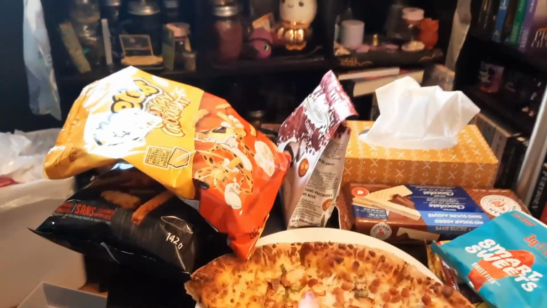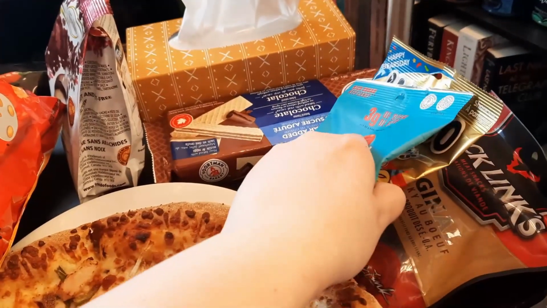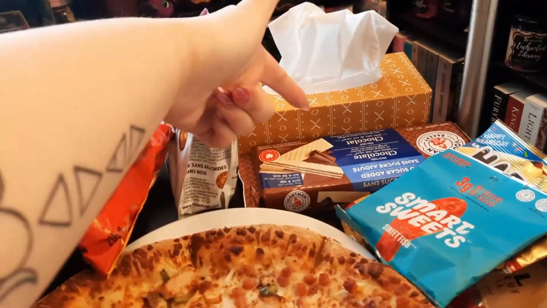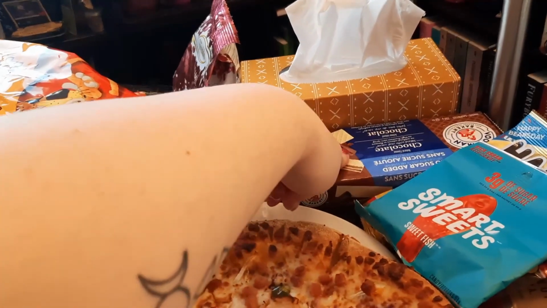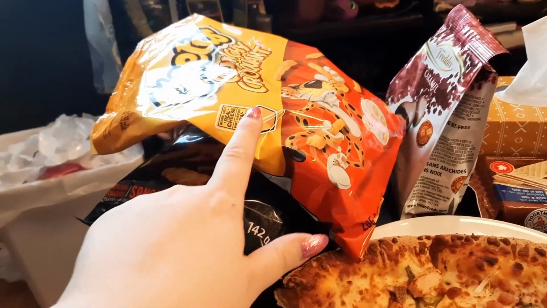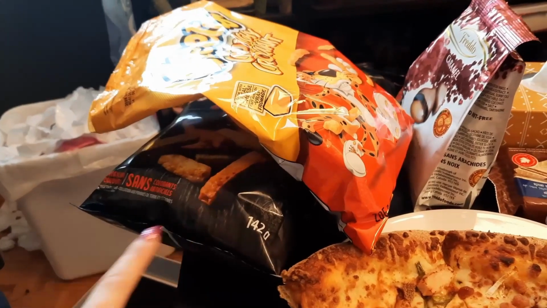And then we turn around to the food. I have some leftover pizza. I have some gummies. Some beef jerky, which I've never had, but I got it. Some chocolate waffle things, chocolate my fiance got me. Then we have crunchy Cheetos and sriracha veggie chips.